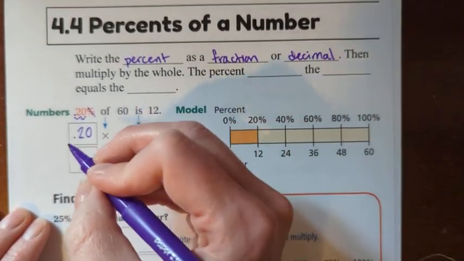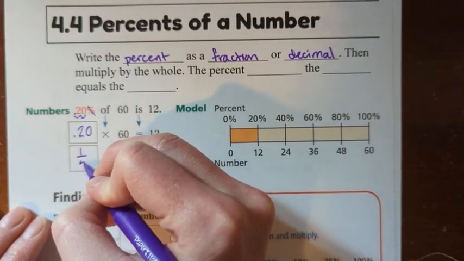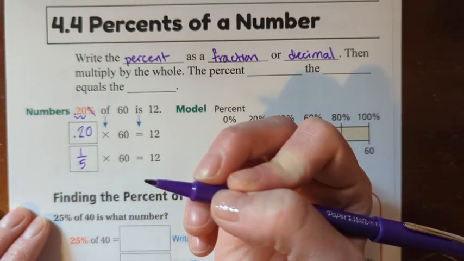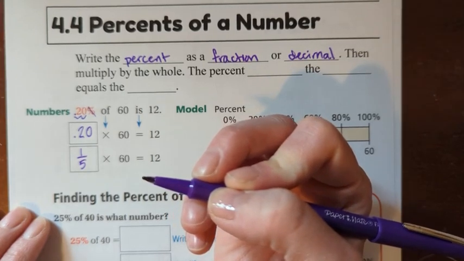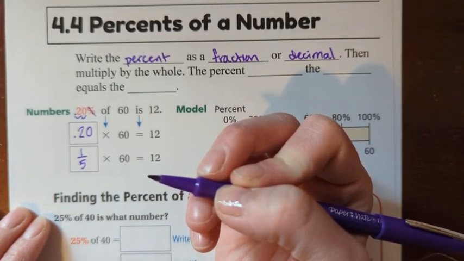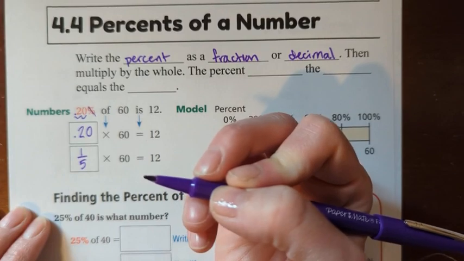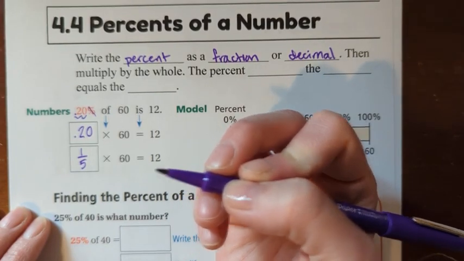Let's figure out if that's right too. Let's try it as a fraction. That would be 20 over 100, and we reduce that down to 1 over 5. Okay, times 60 equals 12.